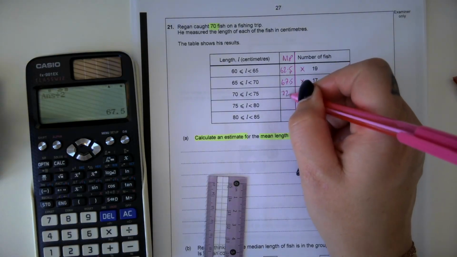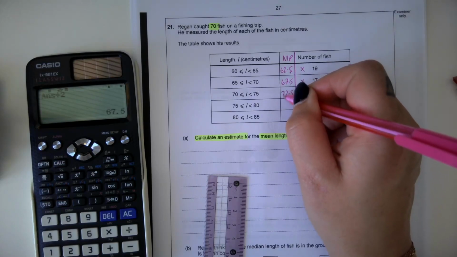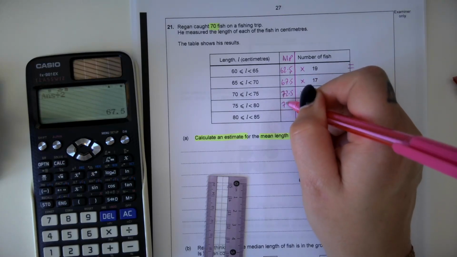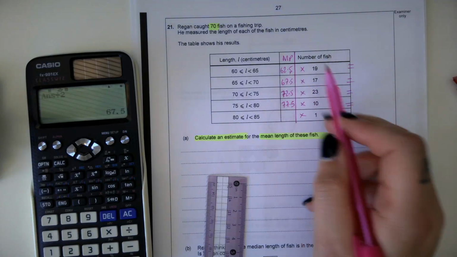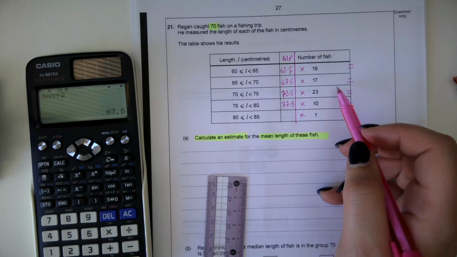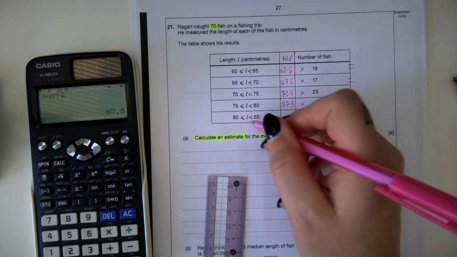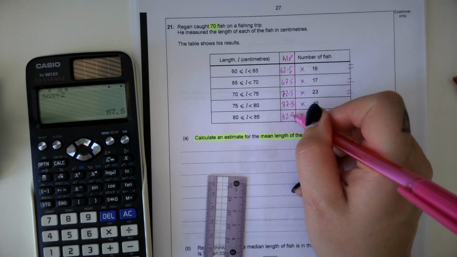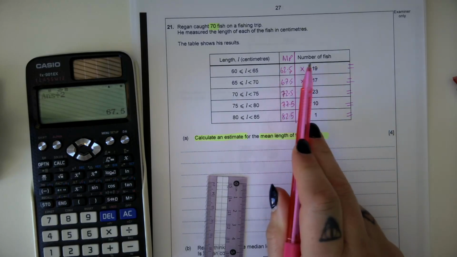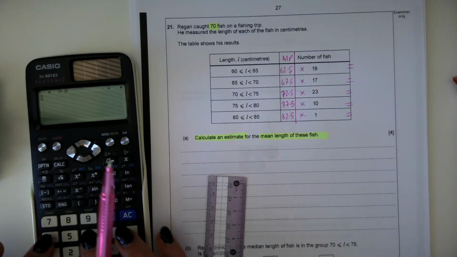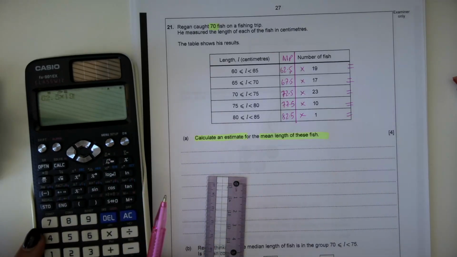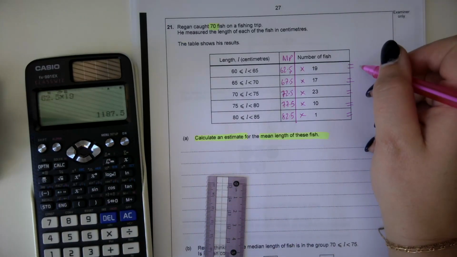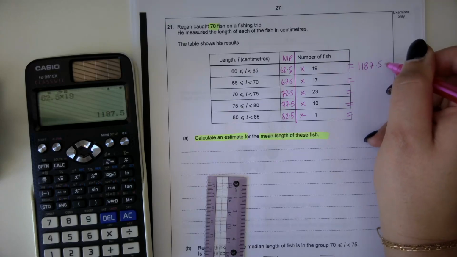And then I know the rest of them, but you could just add them together and divide it by 2 if you want to. Make sure you write your decimal points clear here, so when you do some calculations later, you don't forget that they were decimals. That's what some people do. And then that's 82.5. So now we're going to multiply the midpoint by the frequency. So we've got 62.5 times 19. So that's 1187.5.